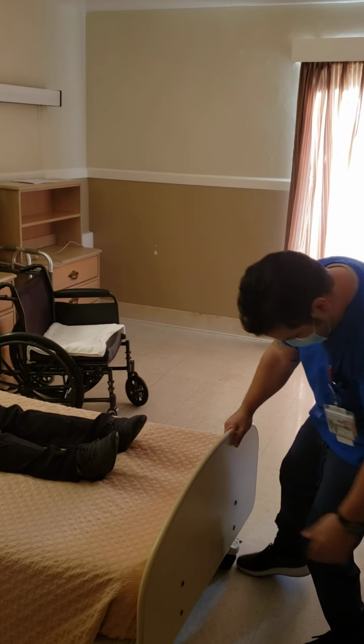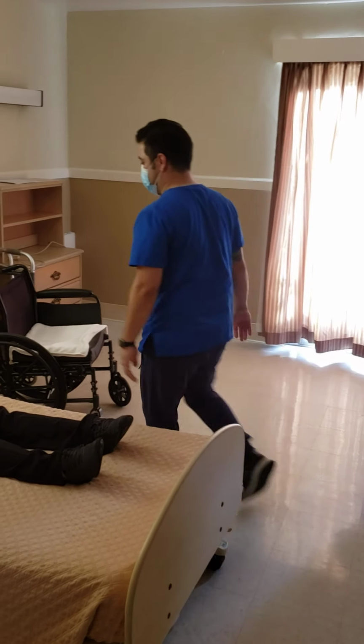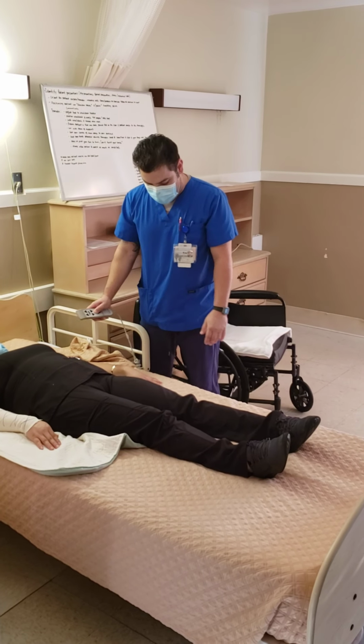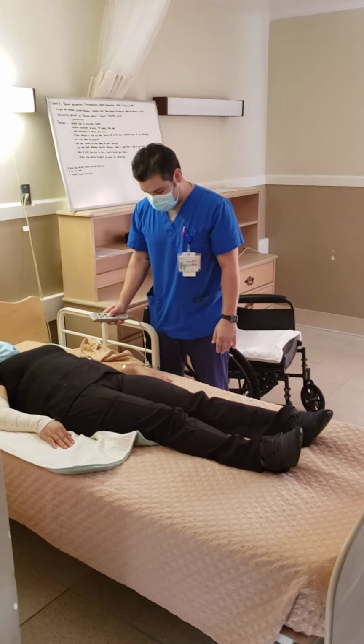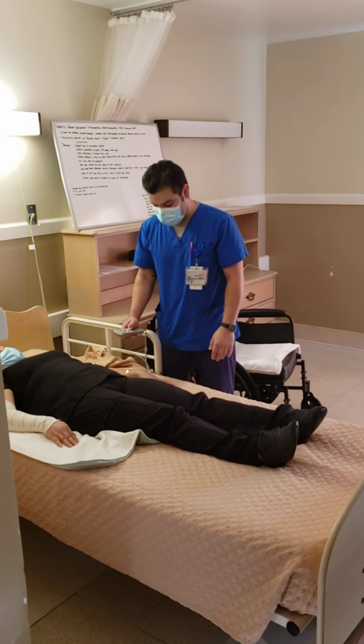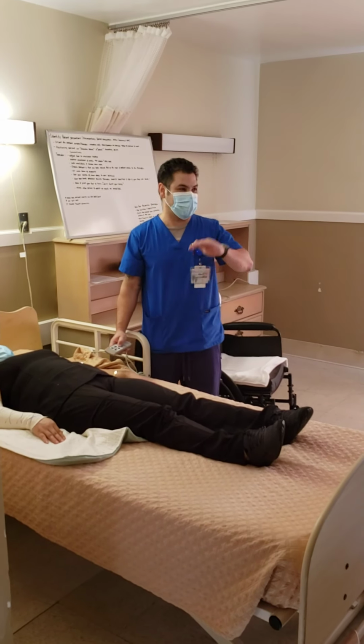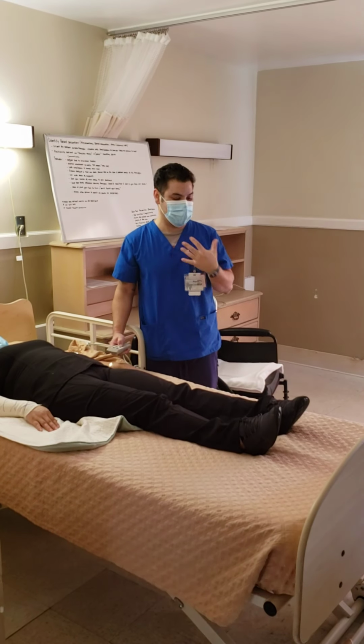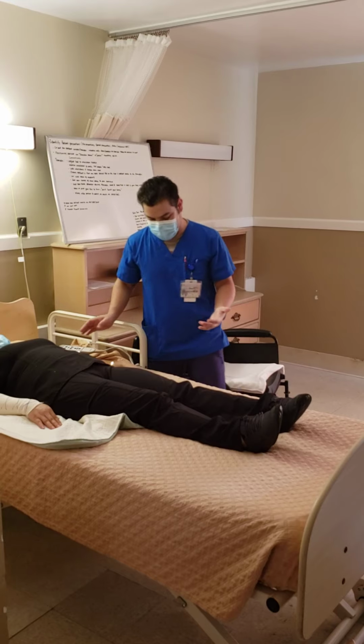Okay. There we go. So now I'm going to adjust the bed to the height. And we're all different. Some of us are vertically challenged like me. Some of us are tall. So you want to adjust it to where your height is comfortable, okay?